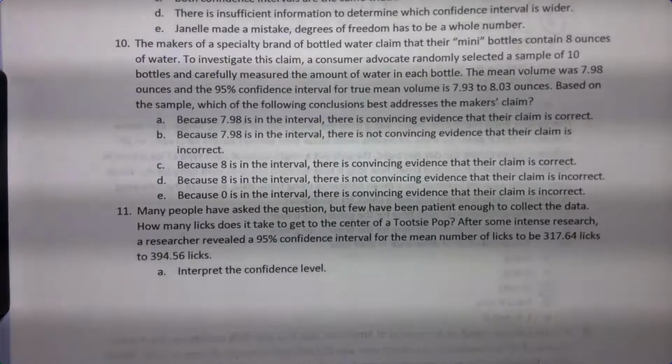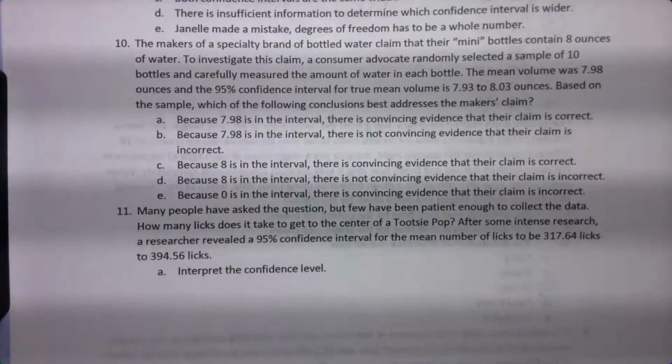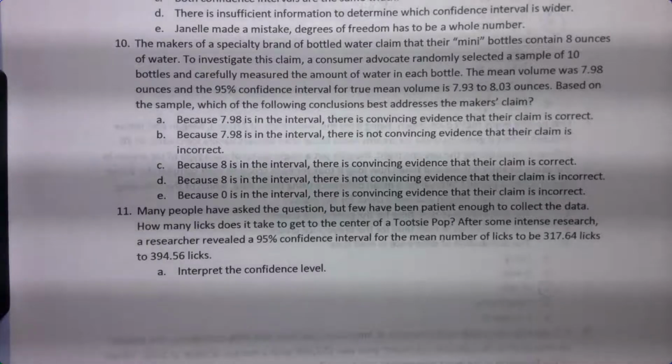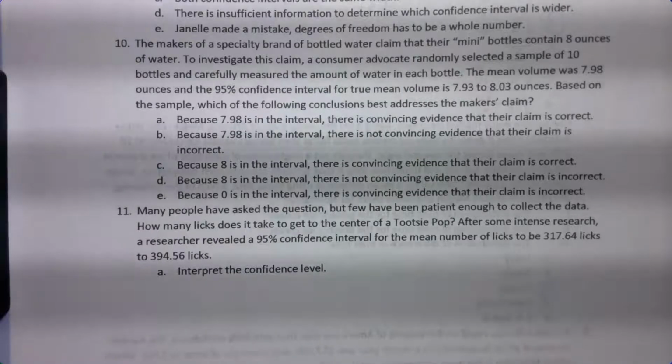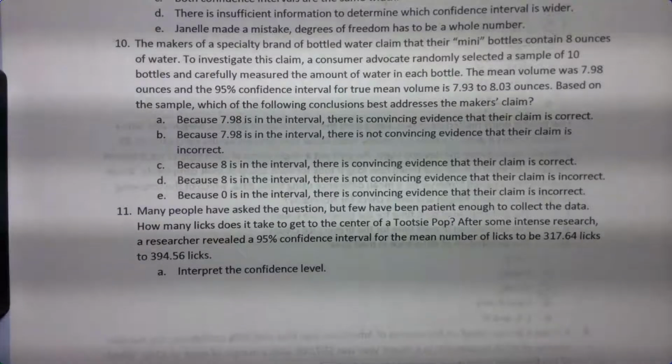A, because 7.98 is in the interval, there is convincing evidence that their claim is correct. B, because 7.98 is in the interval, there is not convincing evidence that their claim is incorrect. C, because 8 is in the interval, there is not convincing evidence that their claim is correct. D, because 8 is in the interval, there is not convincing evidence that their claim is incorrect. E, because 0 is in the interval, there is convincing evidence that their claim is incorrect.